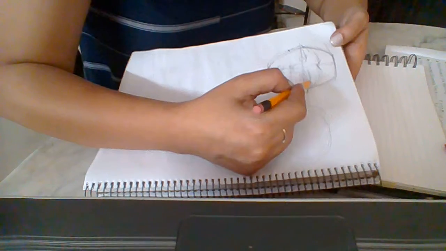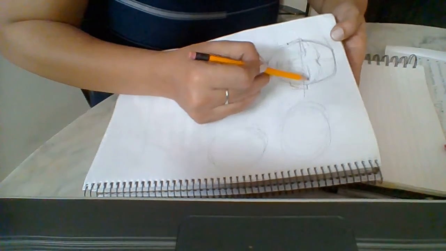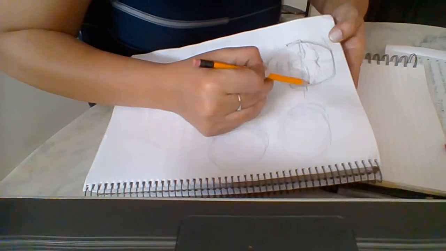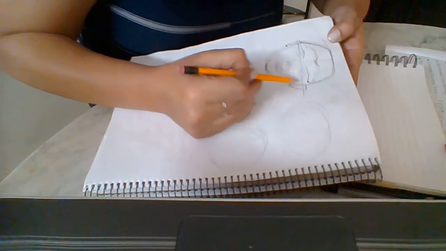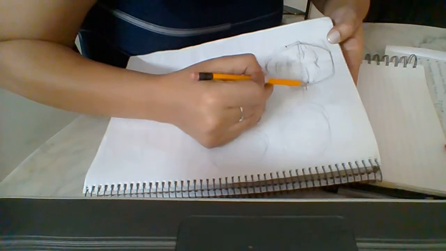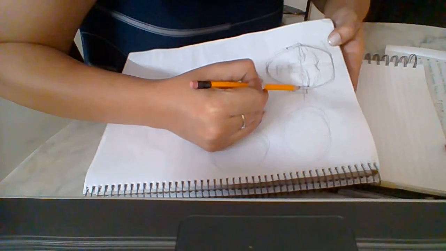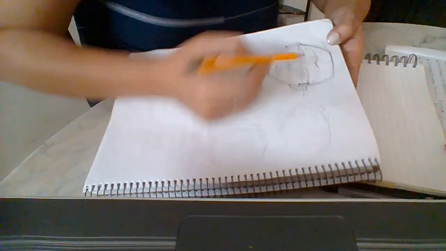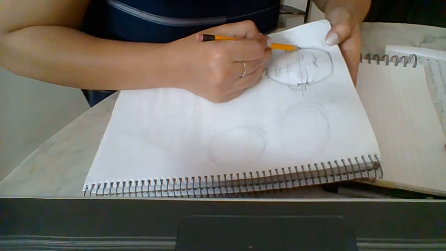Now I showed you very clearly this area. From this point to your eyes is where you'll see a slight bump, or we call it a depression.